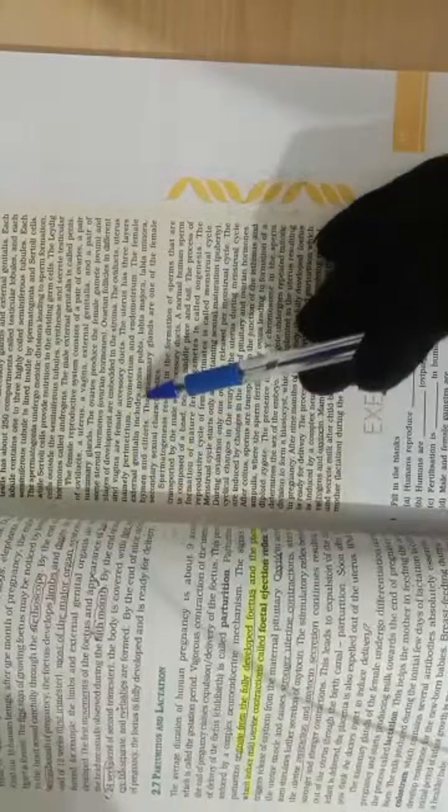The oviduct, uterus, and vagina are female accessory ducts. The uterus has 3 layers: the perimetrium, myometrium, and endometrium. The female external genitalia includes mons pubis, labia majora, labia minora, hymen, and clitoris. The mammary glands are one of the female secondary sexual characters.